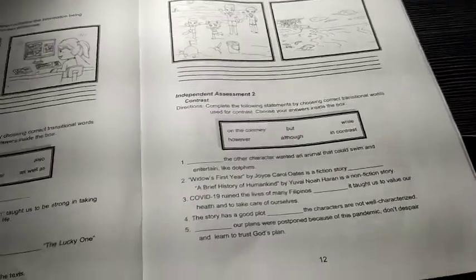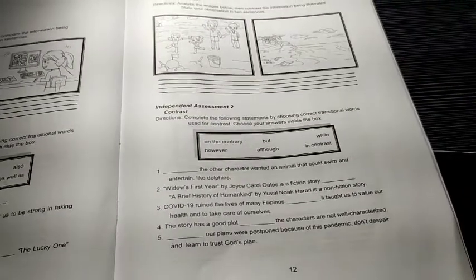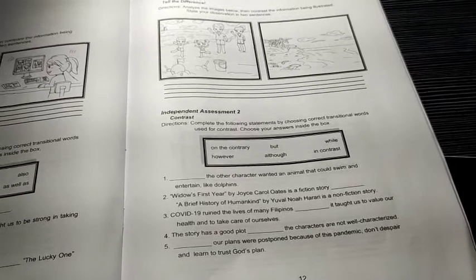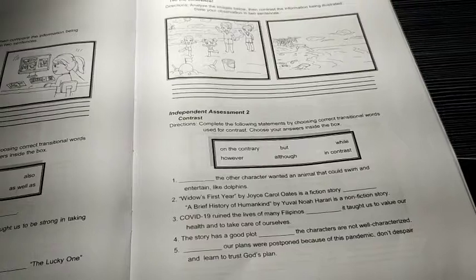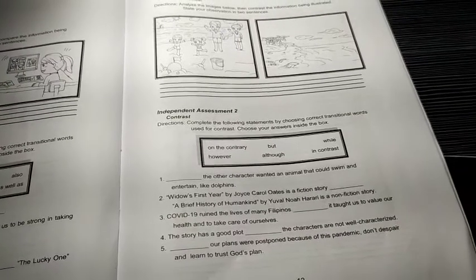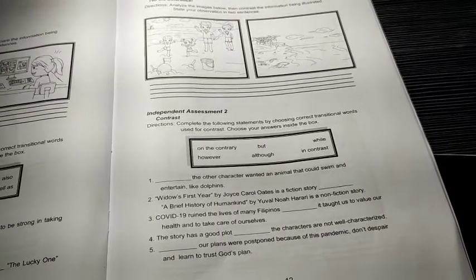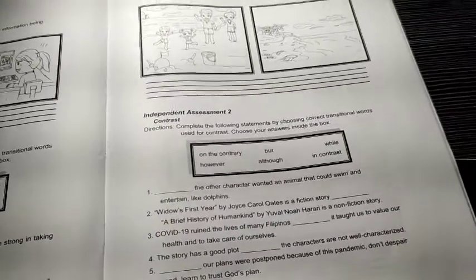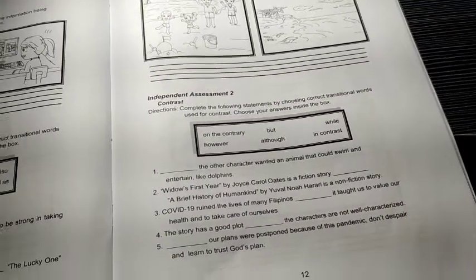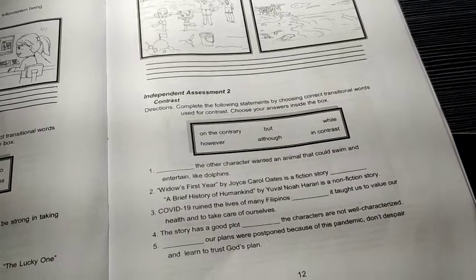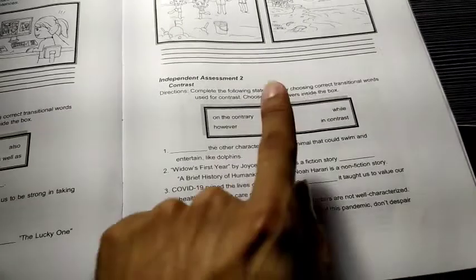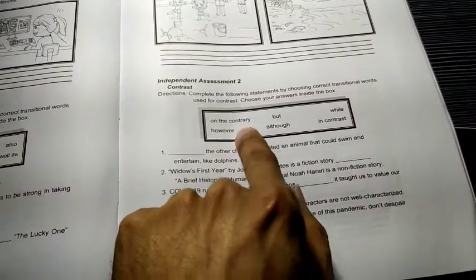In independent assessment number 2, the contrast, you will now use the contrast transitional devices: on the contrary, but, while, however, although, in contrast. So the same thing here, you will fill the blanks according to what is needed in each statement. If it's on the contrary, but, all of the answers will be found here inside the box.